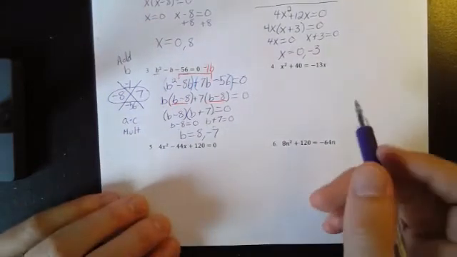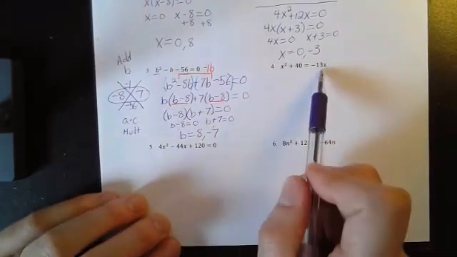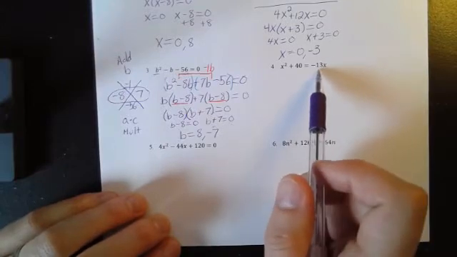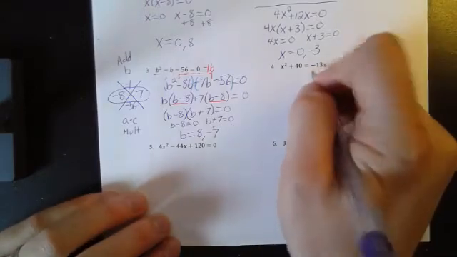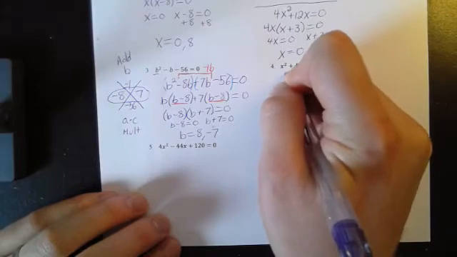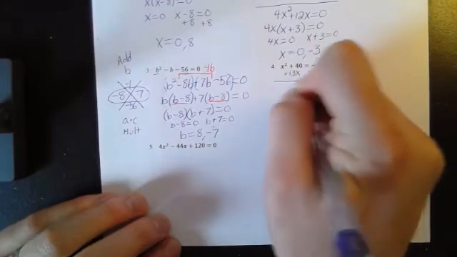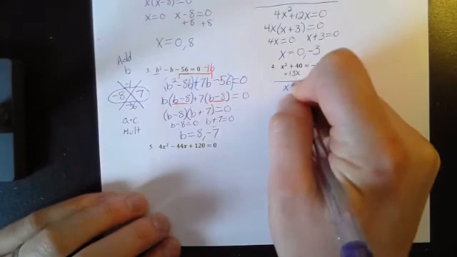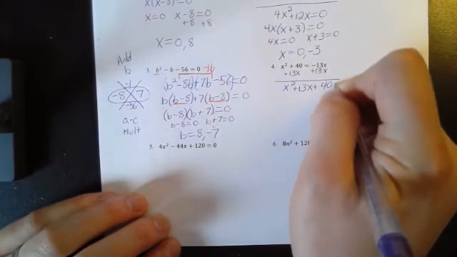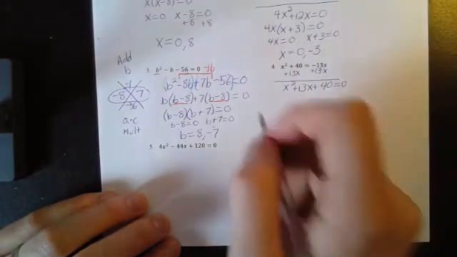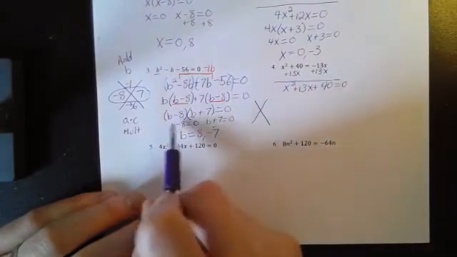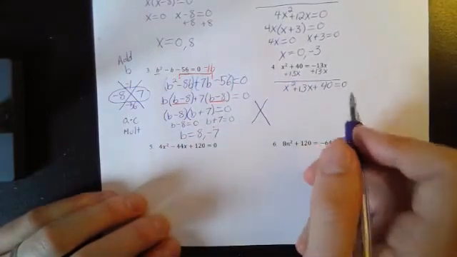Okay, taking a look at number 4, I see I have a trinomial again, and I have a linear term on the right side. So the first thing we have to do is set this equal to 0 by adding 13x to both sides. So my equation's x squared plus 13x plus 40 is equal to 0. Now I like to use the x just to organize myself, but if you want to jump straight to what the two factors are, you can do that as well.